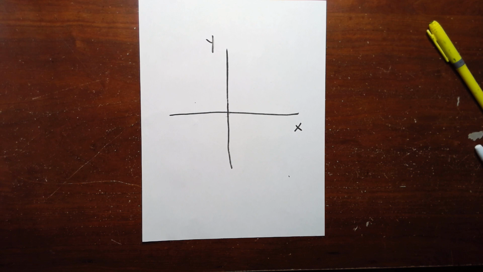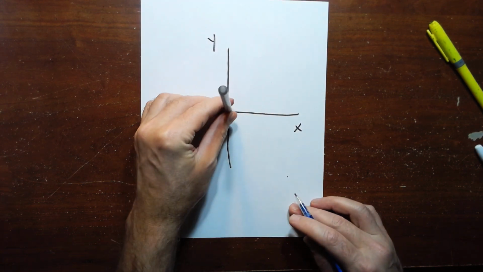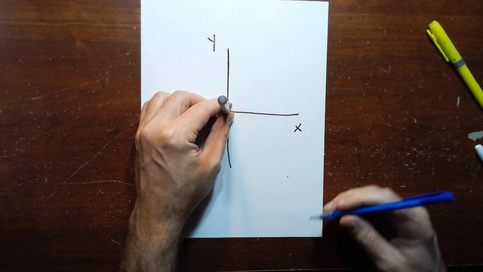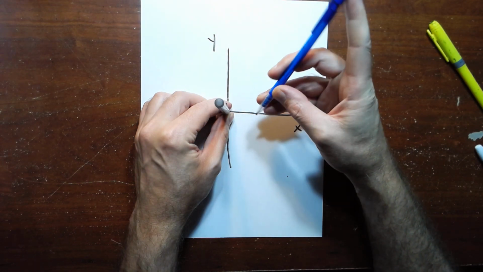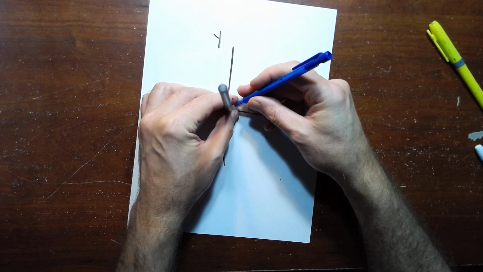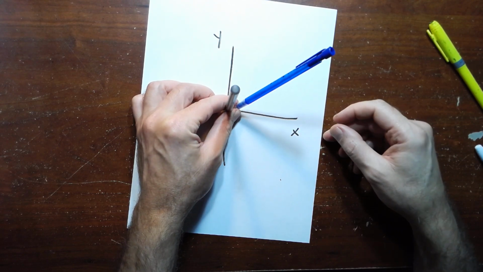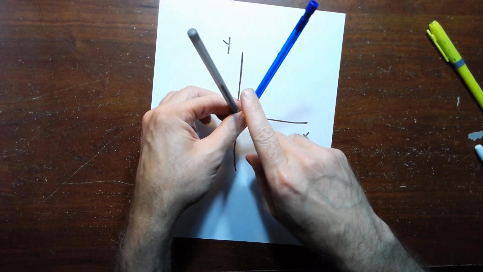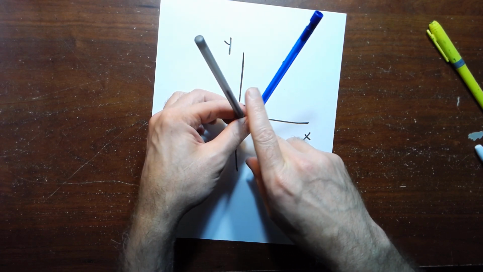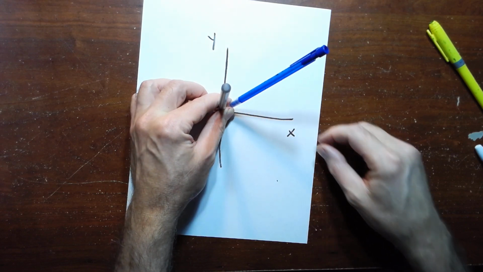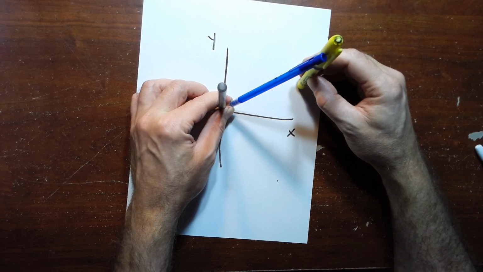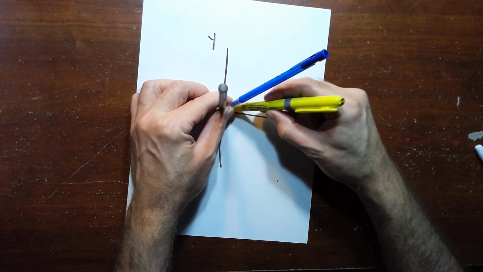Okay, so here's the xy plane, say, and the z is up that way. Then I put my point on this, say the point is the tip of this blue pen here. The phi angle would be here, the angle between the positive z-axis and the point. The z value would be this yellow one here, down. And the r would be from here to here.